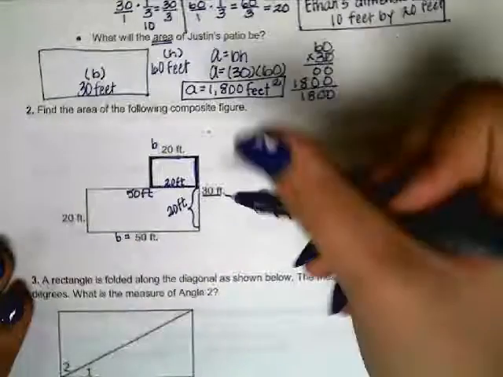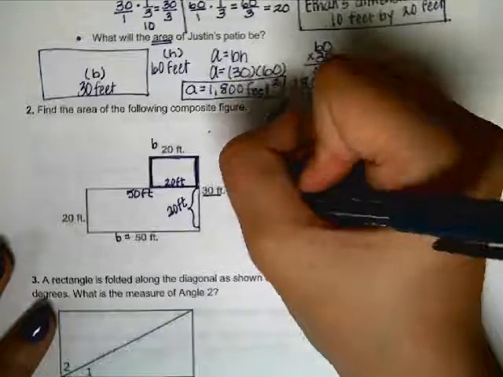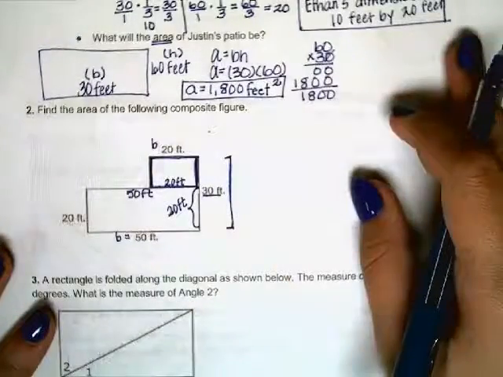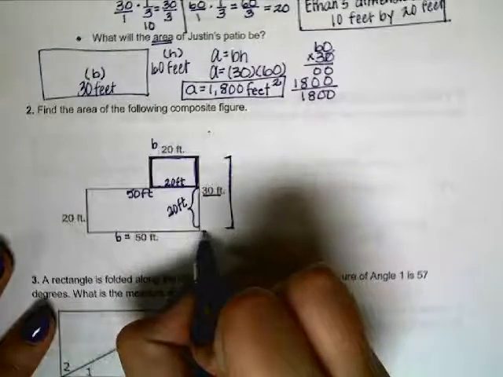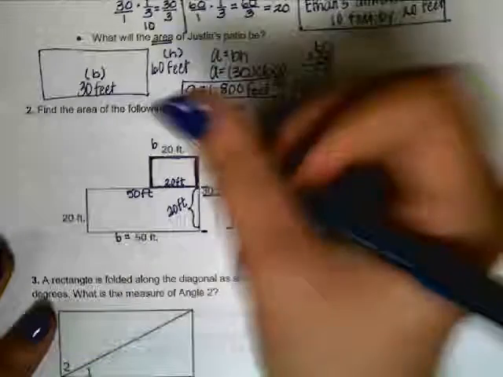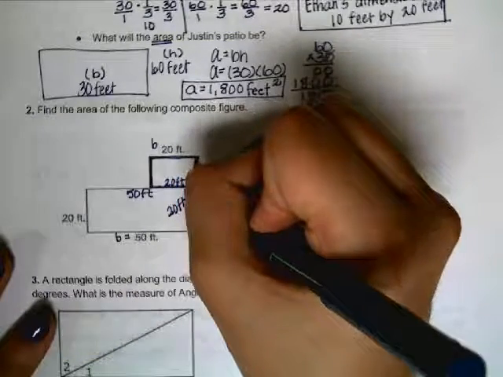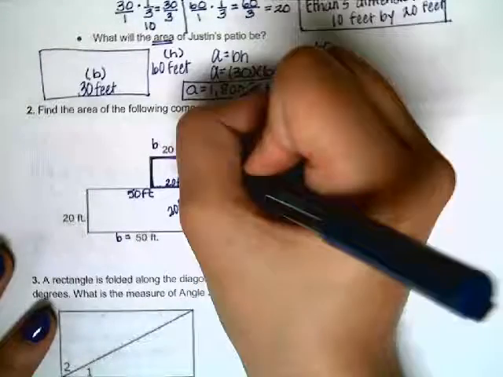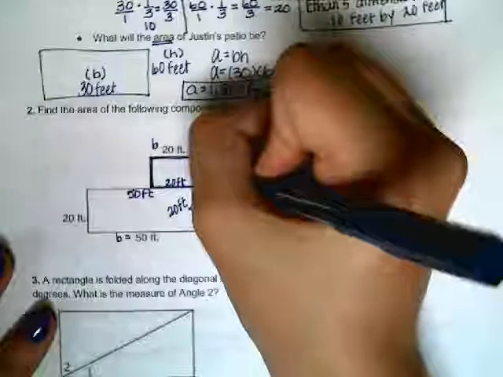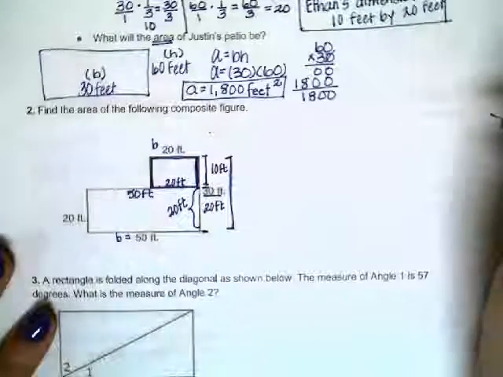This 30 feet represents the entire figure. We know that our large rectangle has a height of 20. So from here to here, that's 20 feet, which leaves us for our smaller rectangle to have a height of 10 feet.